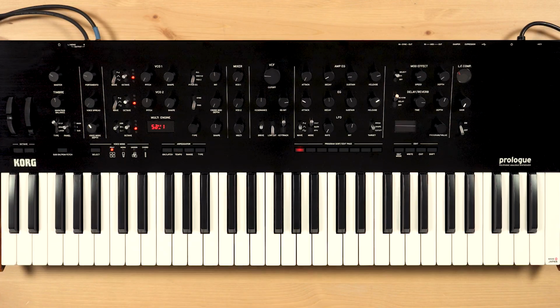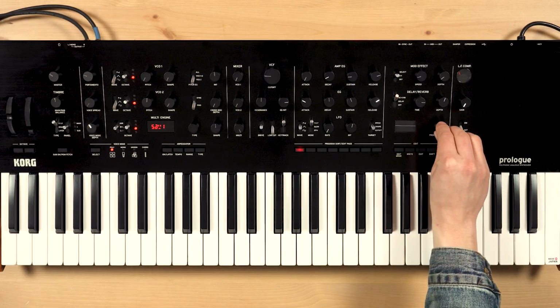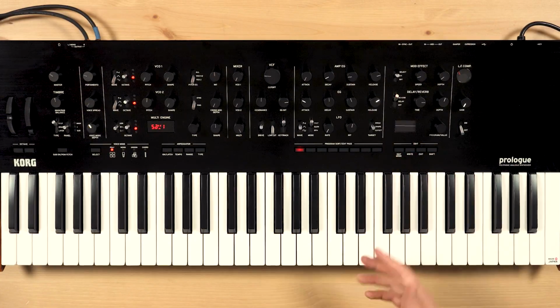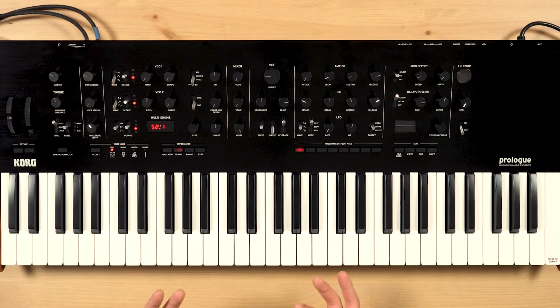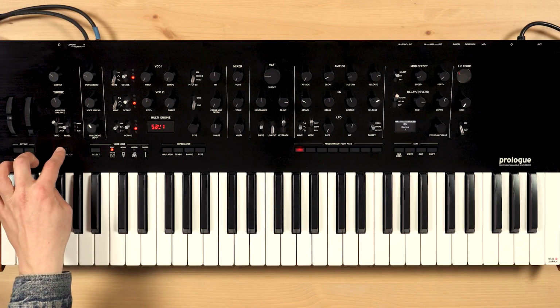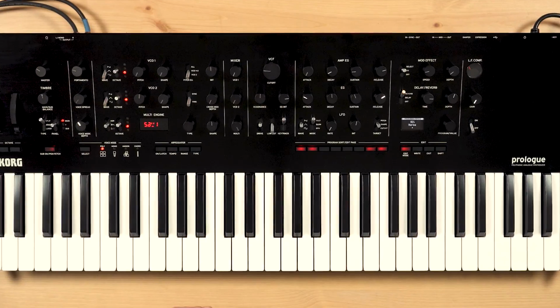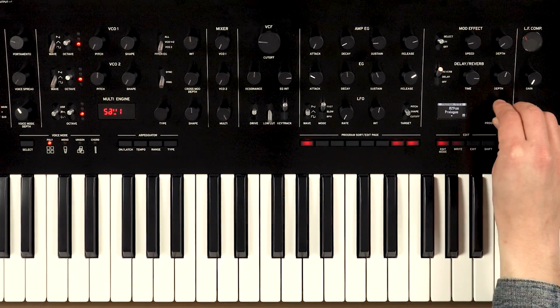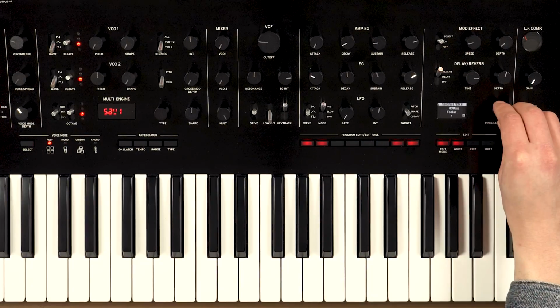So the way to create a split, a layer, or a crossfade from scratch is to first select a program that you like. In this example, I'm going to be using program number 24, but you could use literally any program that isn't already a split, layer, or crossfade, and press Program Fetch and hold. And now you're in Program Fetch mode. So this is going to determine what the second program that you're splitting, layering, or crossfading will be.